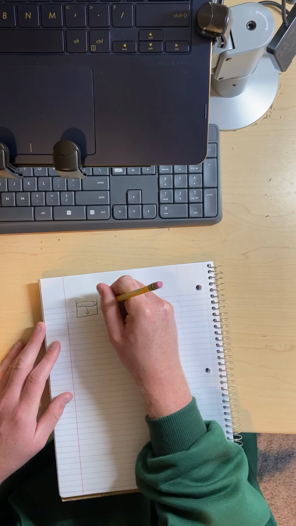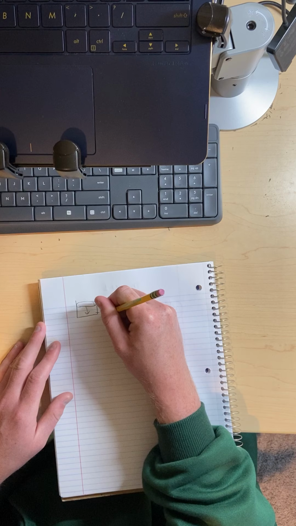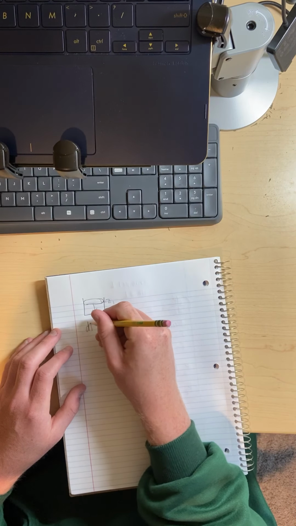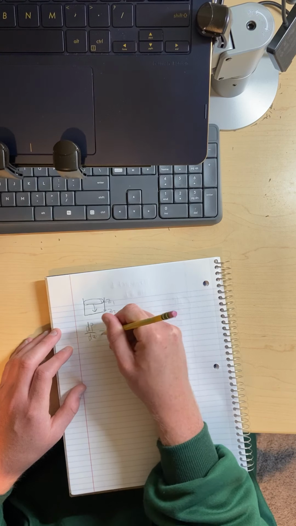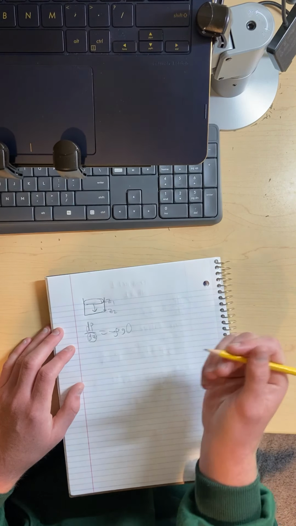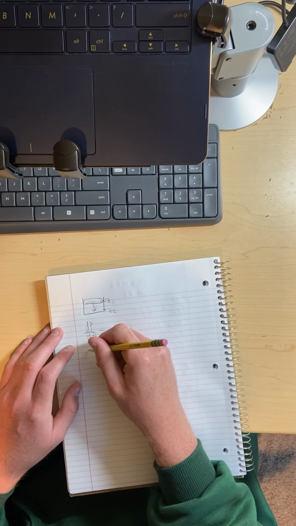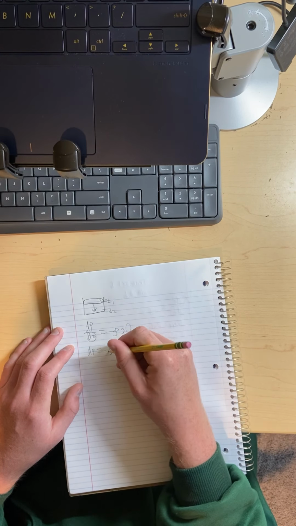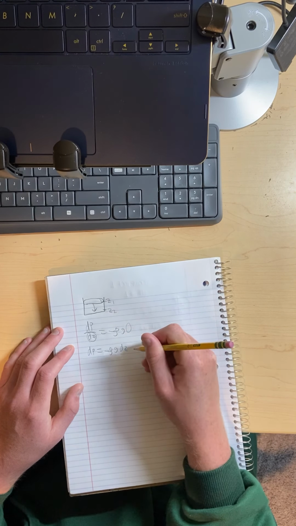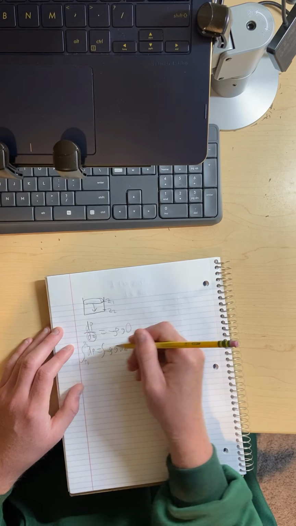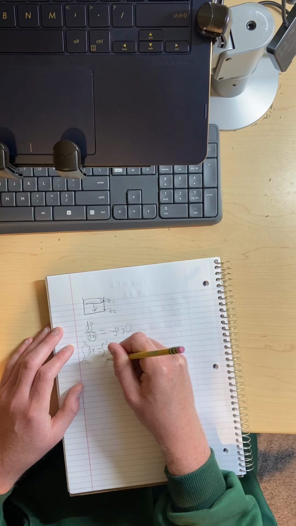We can say that this would be Z1 and this would be Z2. And so for this case, we'd say that dP over dz equals negative rho G. We have to move dz to the other side, so multiply by it on both sides, and then we'll have dP equals negative rho times G times dz. Then we're going to take the antiderivative of both sides. This from P2 to P1, this from Z2 to Z1.